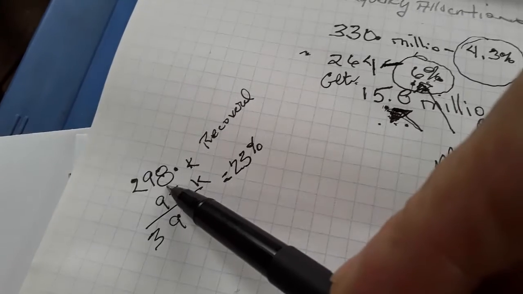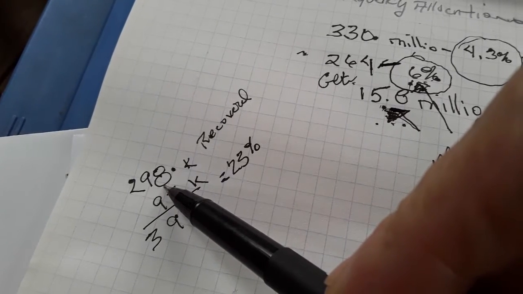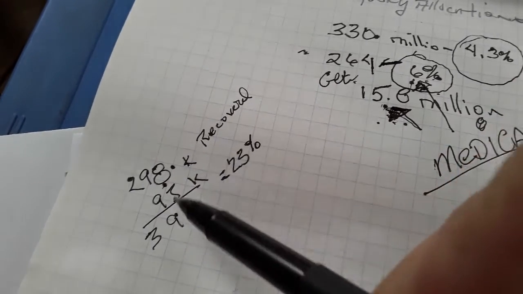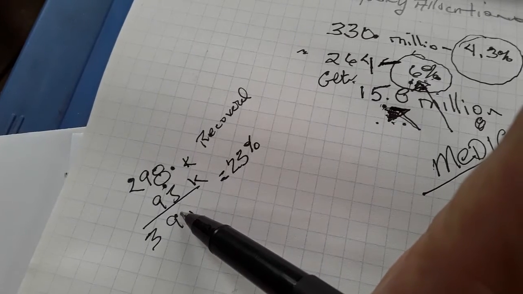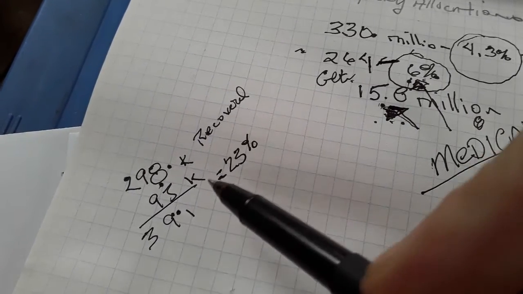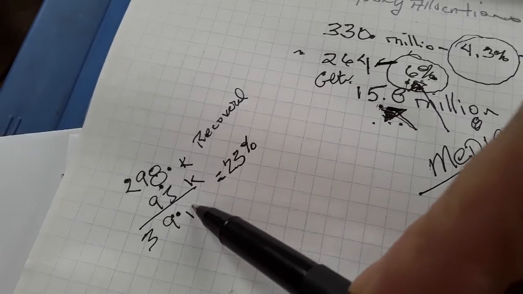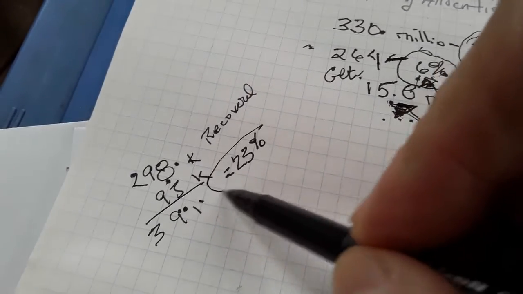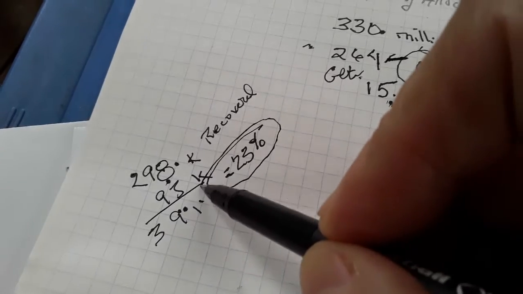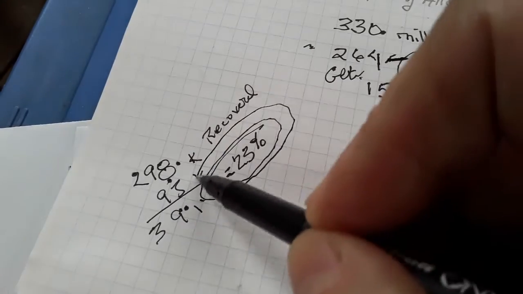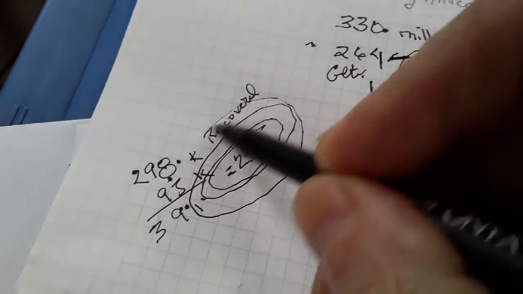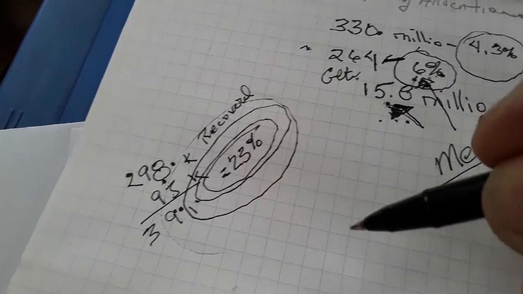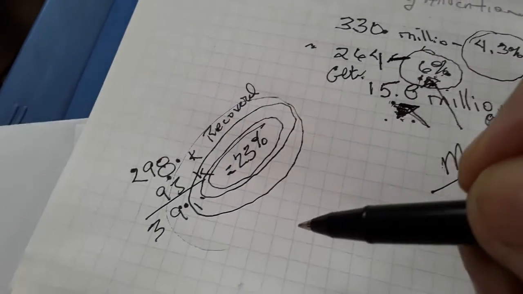But of 298,000 recovered, 93,000 have died. That is a 23% mortality rate. 23%. Can you see the fractals occurring here?